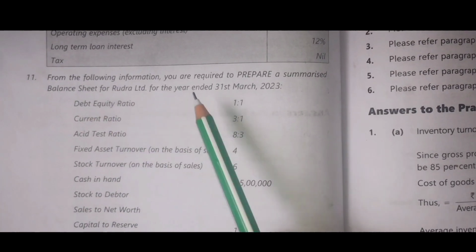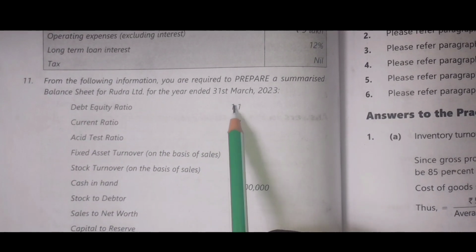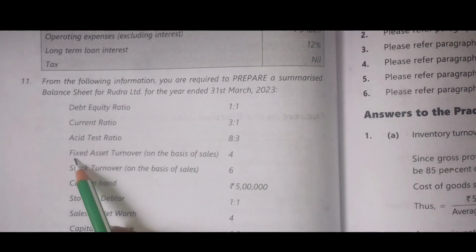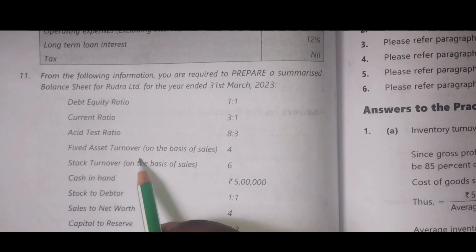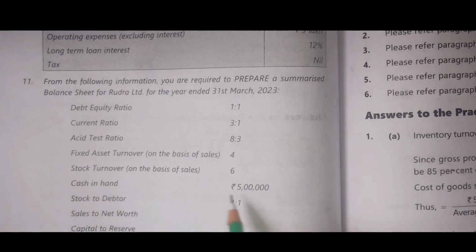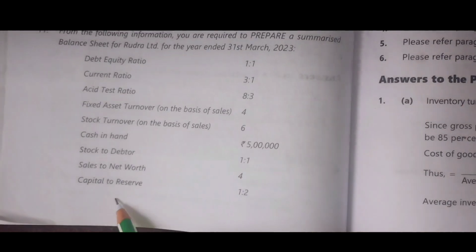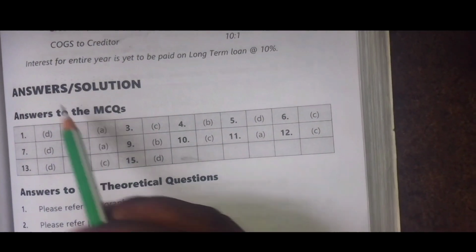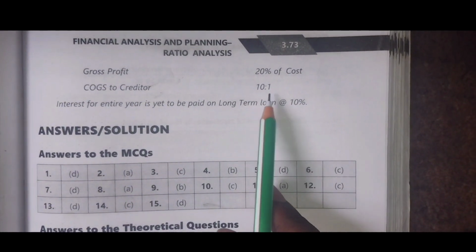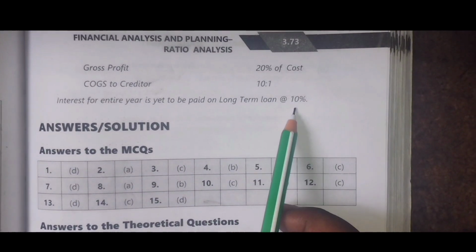From the following information, you are required to prepare a summarized balance sheet for Rudra Limited for the year ended 31st March 2023. They have given debt equity ratio 1:1, current ratio 3:1, acid test ratio 8:3, fixed asset turnover on the basis of sales 4, stock turnover on the basis of sales 6, cash in hand 5 lakhs, stock to debt as 1:1, sales to net worth 4, and capital reserve 1:2. They have also given gross profit which is 20% of cost, and cost of goods sold to creditors 10:1. Interest for the year is yet to be paid on long term loan at 10%.